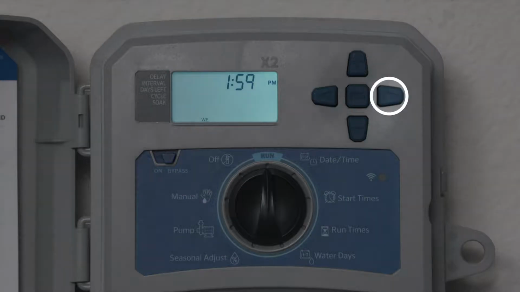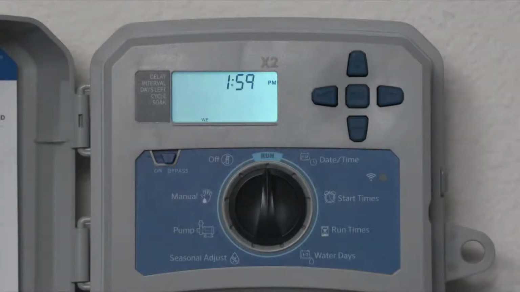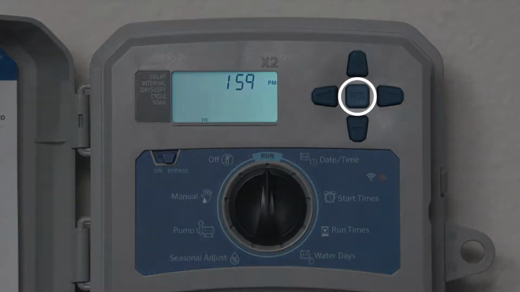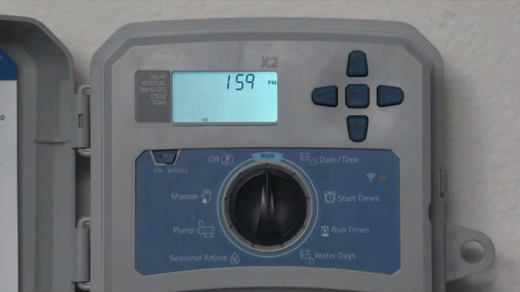We will use the arrows to navigate throughout the various settings. We will use the plus and minus buttons to change the current value while it is flashing. The PRG button allows us to change between programs A, B, and C.